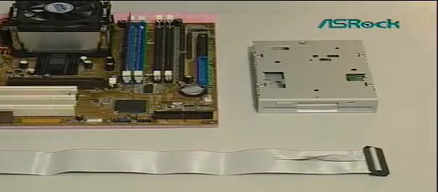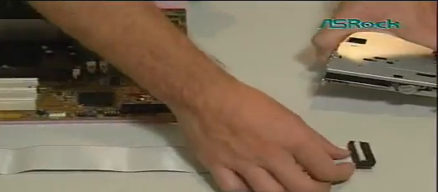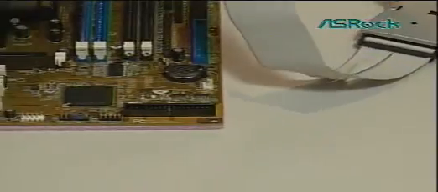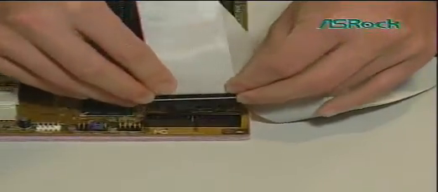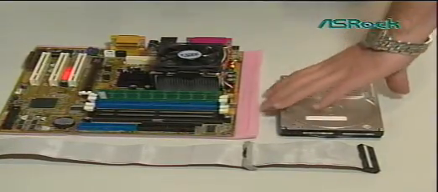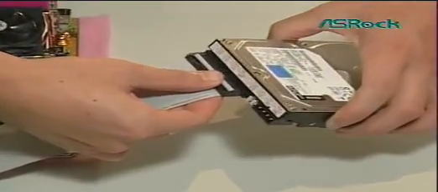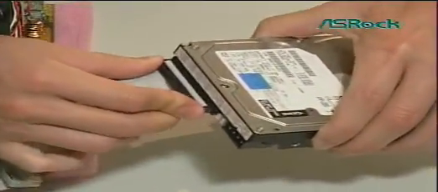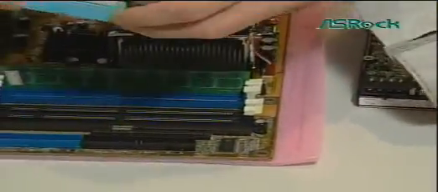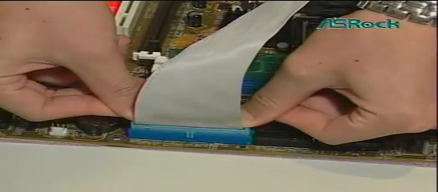Now, we are attaching the floppy disk. Connect this end to the floppy drive and the other end to the floppy connector. We are attaching the IDE hard disk. We use the 80-pin IDE cable. Connect this end to the hard disk. And the other end to the primary IDE connector.